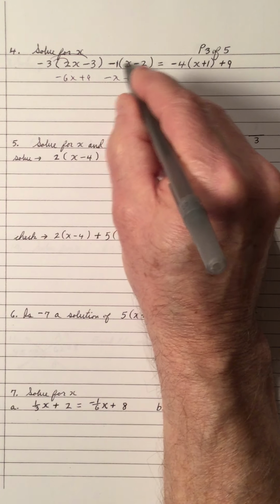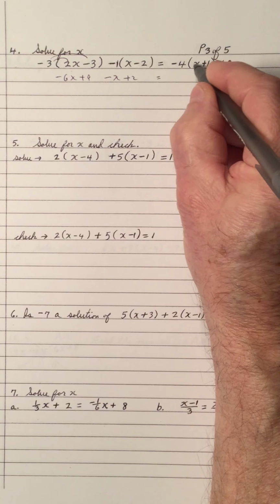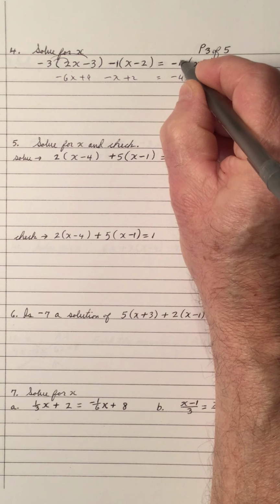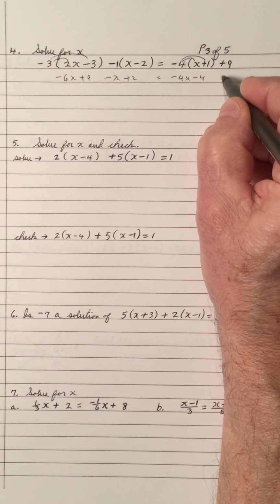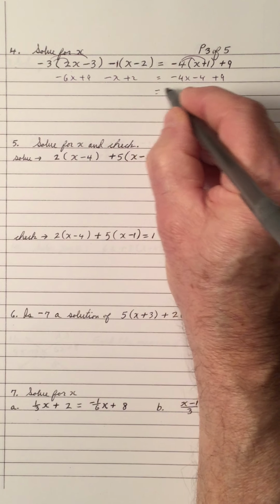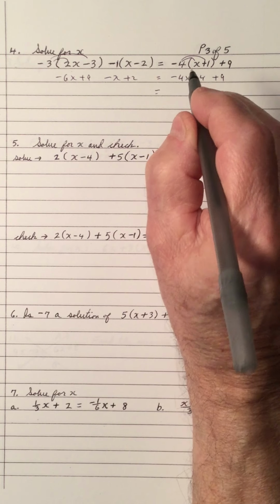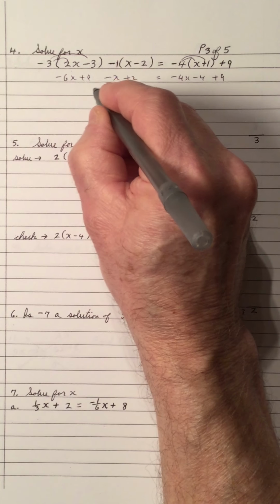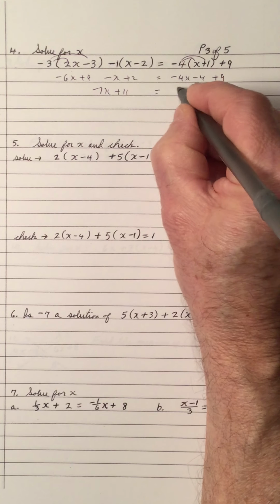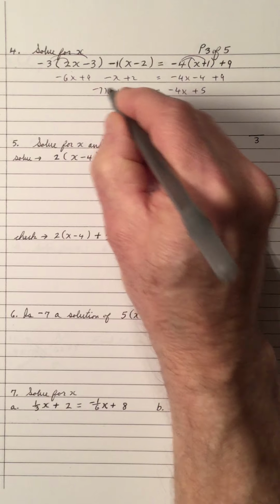Two choices: add on the opposite, or multiply by negative 1, it's the same. Negative 4 times x plus 1 is negative 4x minus 4. Negative 4 times x, negative 4 times 1. And plus the 9. Now we have two sides. Let's simplify each side first. Easier and less to transpose. Negative 7x plus 11. And this one is a negative 4x plus 5 when you simplify.